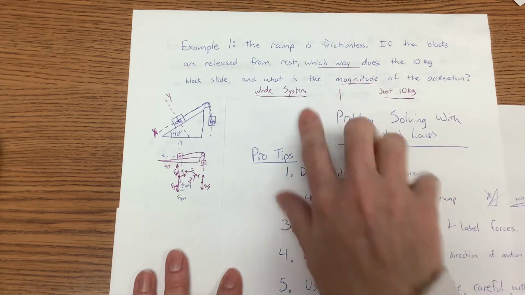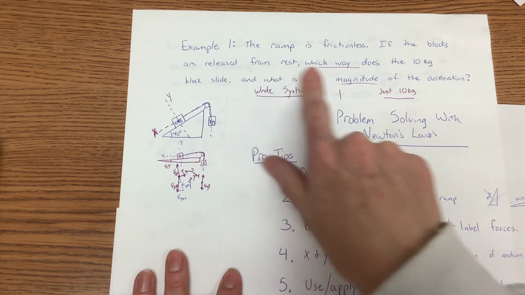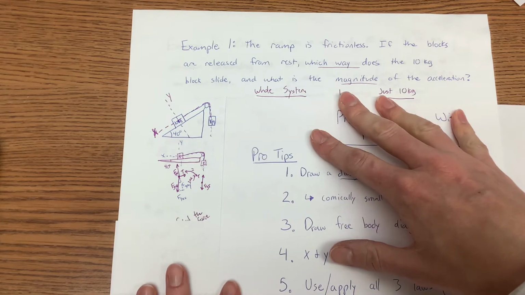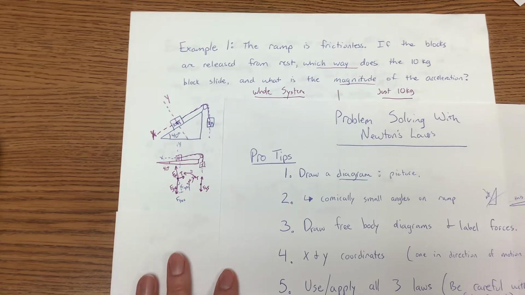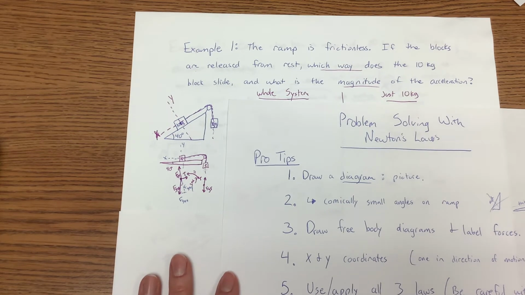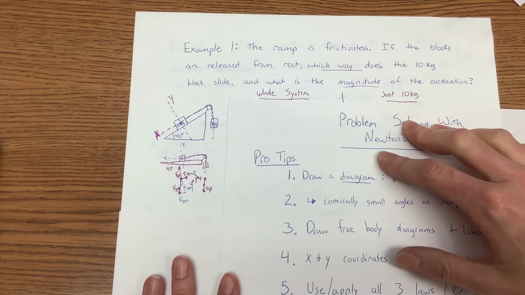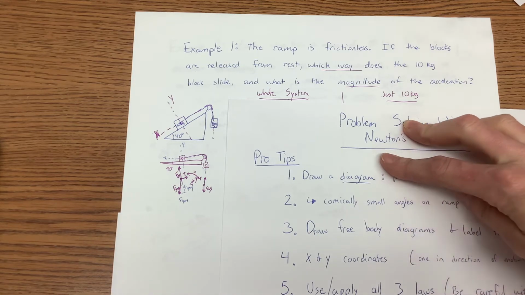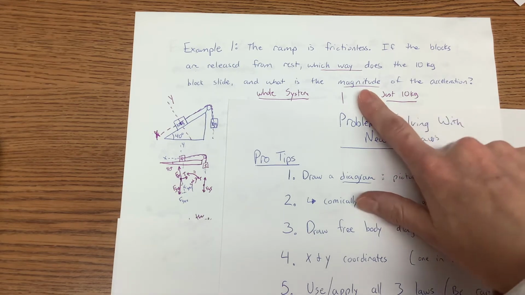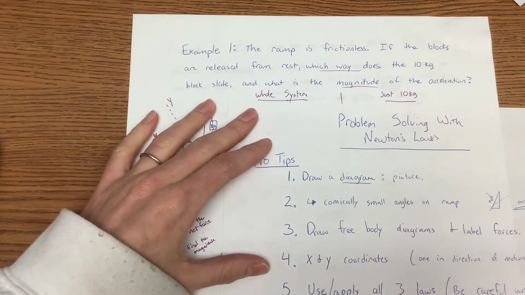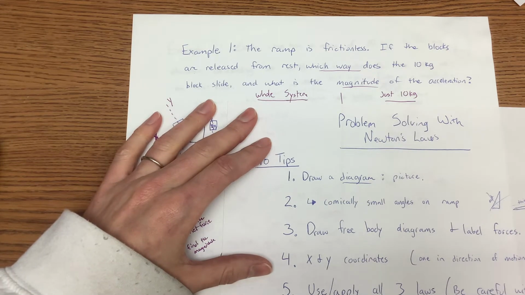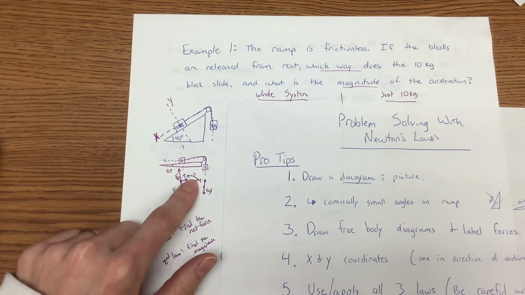Okay. So what I can read from the question, once it's released from rest, which way does the 10 kilogram block slide? Well, that's telling me that there probably is a net force. So according to the first law, if it's at rest, it stays at rest. If it's in motion, it stays in motion. But it's telling me that it's probably not going to stay in motion. So there probably is a net force. So I need to figure out what the net force is, and then Newton's second law will help me figure out what the magnitude of the acceleration is. So I need to find the net force, and then I need to find the magnitude of that acceleration. So that's me applying the first and second law. And I already applied the third law with the tension right there.